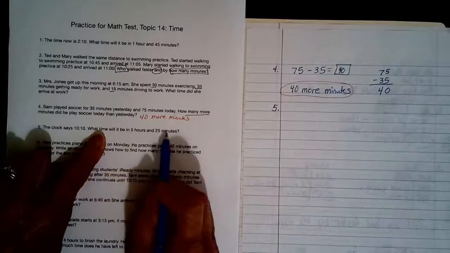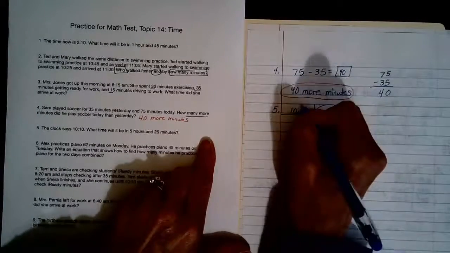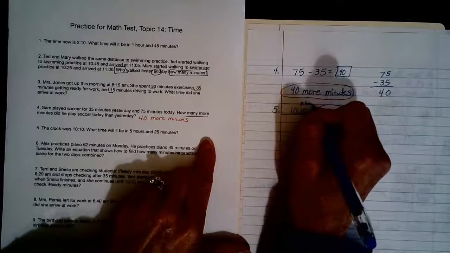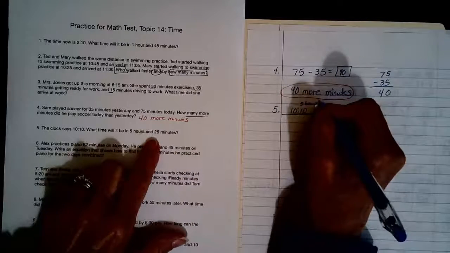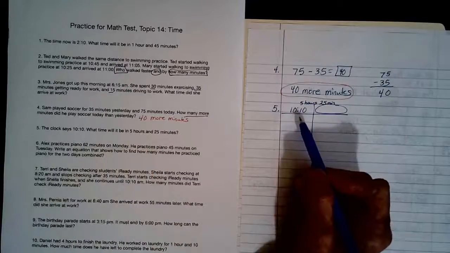The clock says 10:10. What time will it be in 5 hours and 25 minutes? Well, it says 10:10. And the part I don't know is the ending time, but I do know that it's 5 hours and 25 minutes. So I'm going to start with my hours. I've got to go 5 hours forward.